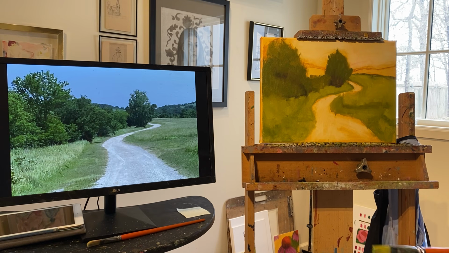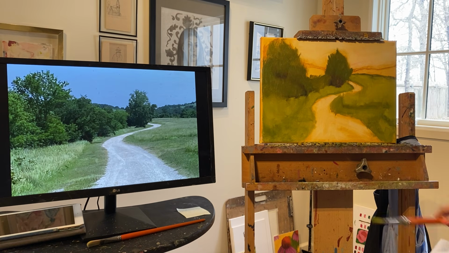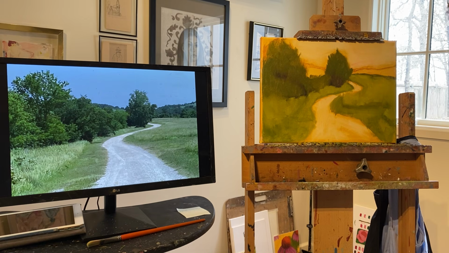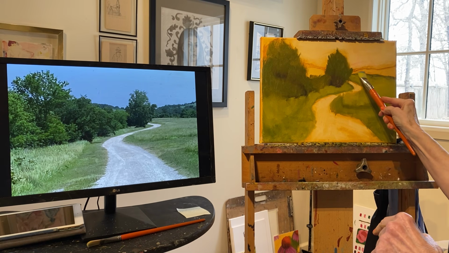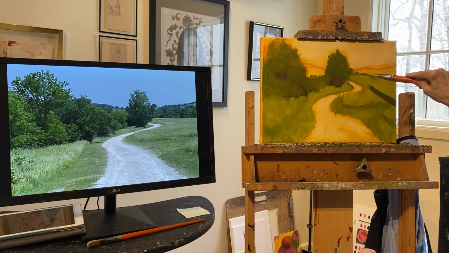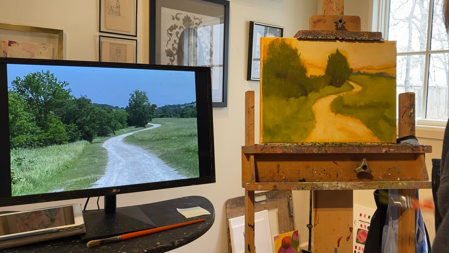And so now I'm going to do this back hill, and I have both colors that we used last week, that kind of grayed down green and the grayed down purple, and so I'm going to use both of them. Just put that in.